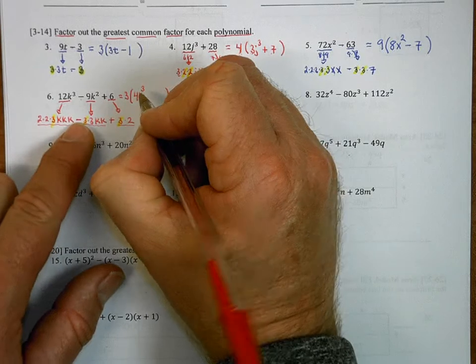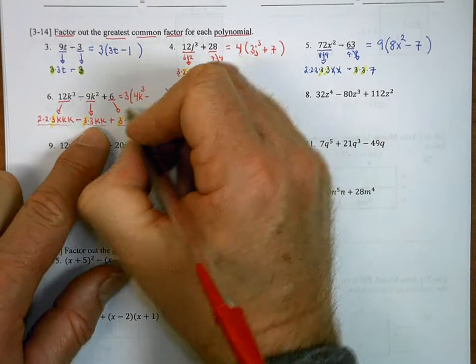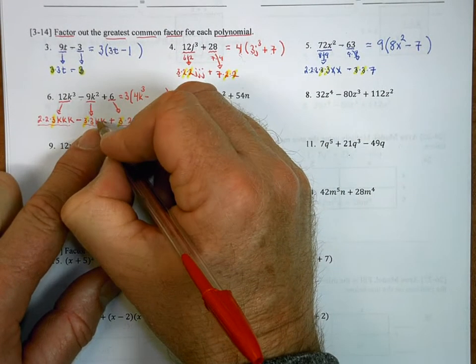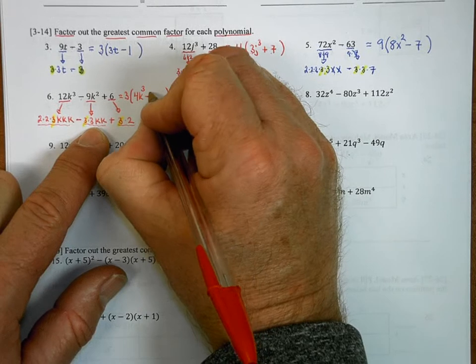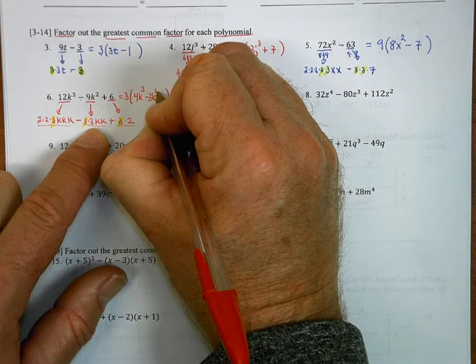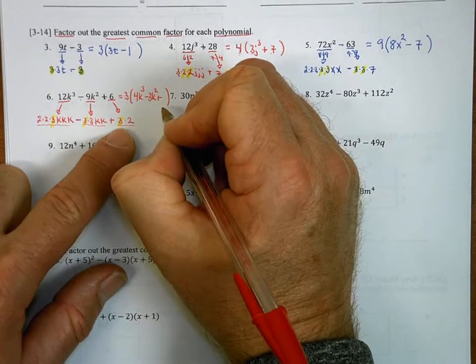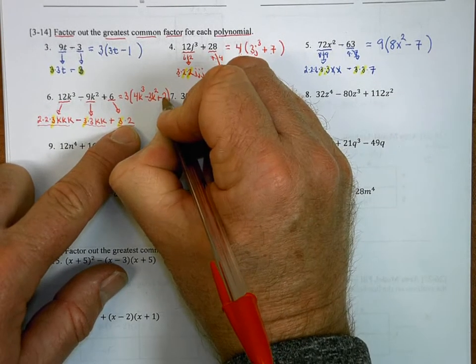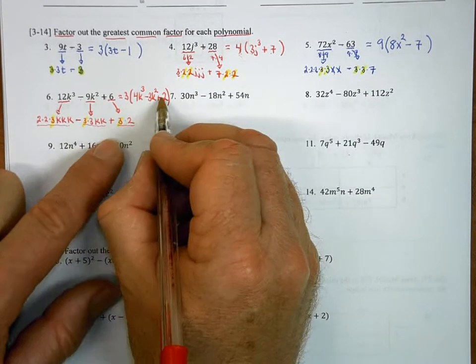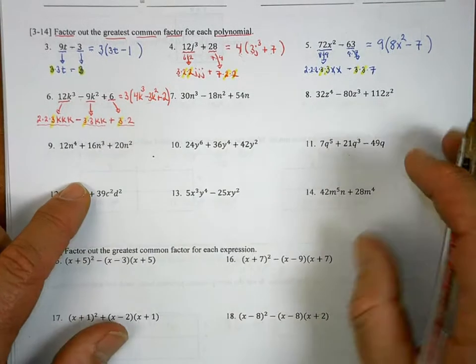I put a subtraction symbol. The second list, what's left over? A 3, a k, and a k. So that's 3k to the second. I'm going to have to squish this together. I put an addition symbol. In the third list, what's left over is 2. So there's my factor of number 6. That's what it factors into.